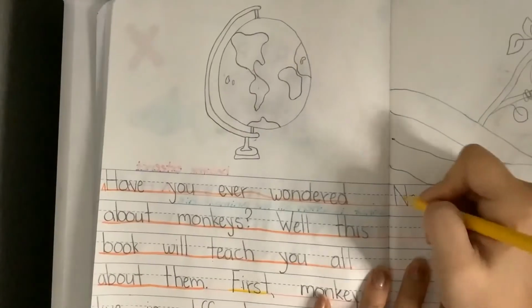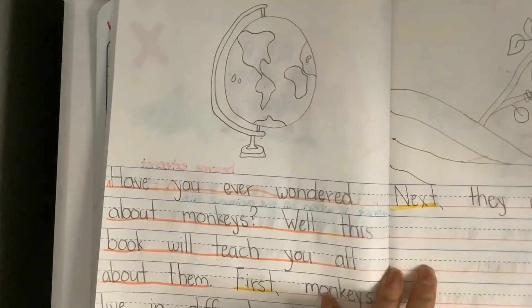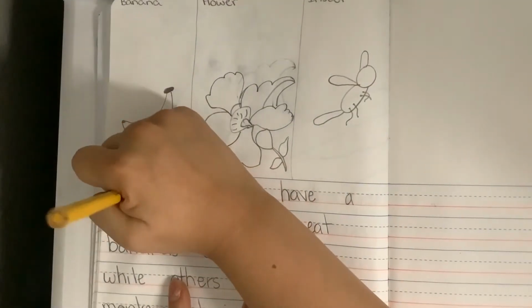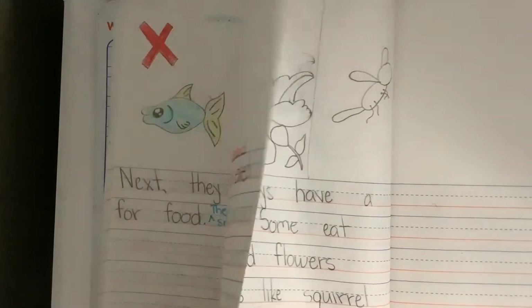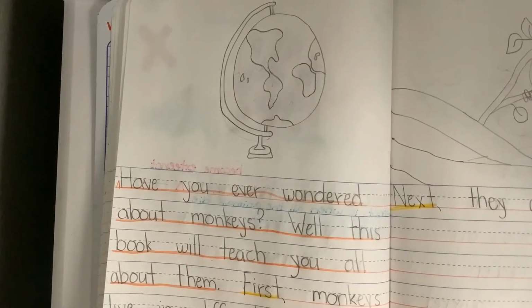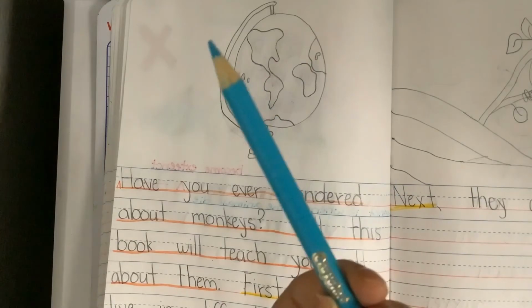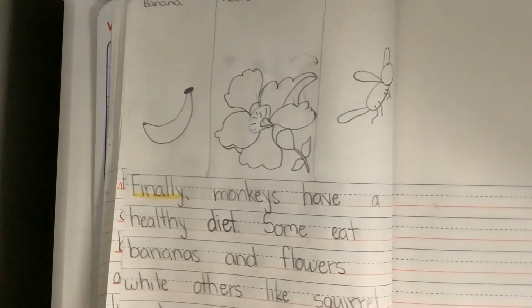So I have first, I have next, and I put finally for my last transition. Okay, so it's really important that we are proving that we have these things. Now I'm looking for an ending, and that's in blue, so grab that blue colored pencil.